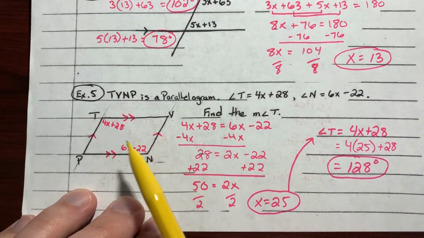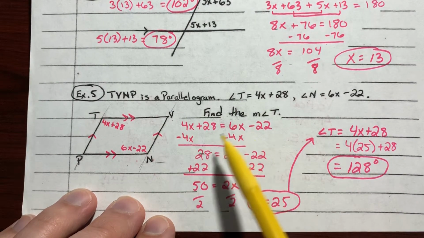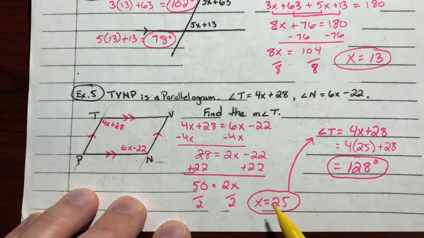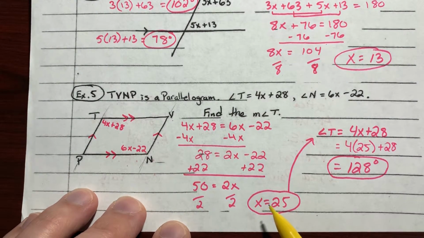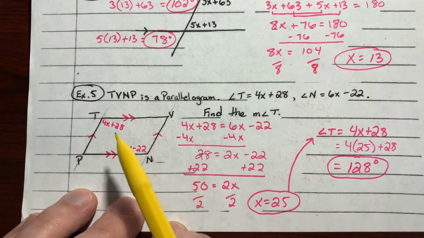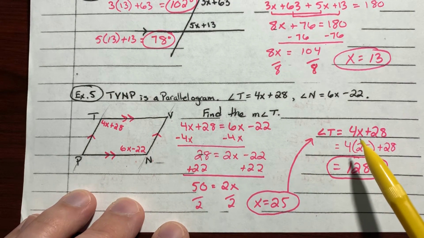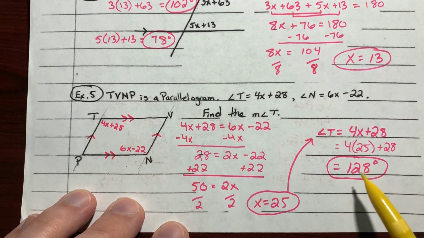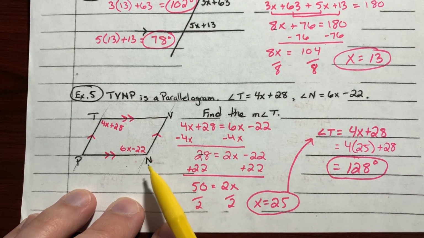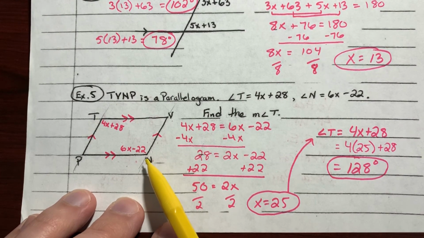I can set those expressions equal to each other, which I did, and I solved my equation. I got an answer of 25. That is not the angle measure, that's just the value of X. I had to find the measure of angle T, so I need to plug that 25 back into that expression. And that's what I did right here. Plugged it in for X, worked it out, and we get 128 degrees, which means that yes, angle N is also 128 degrees. Not that we needed to find it, but just a reference.